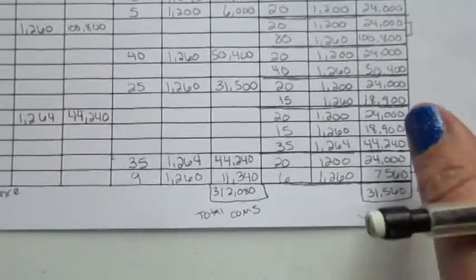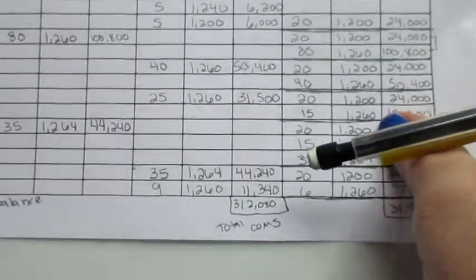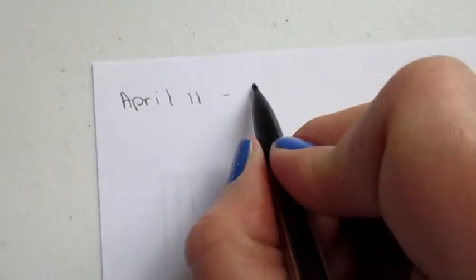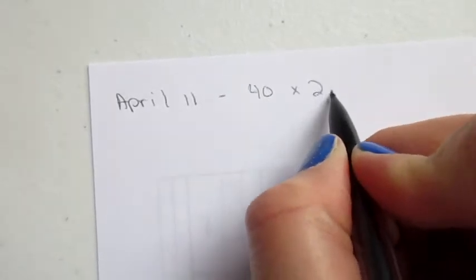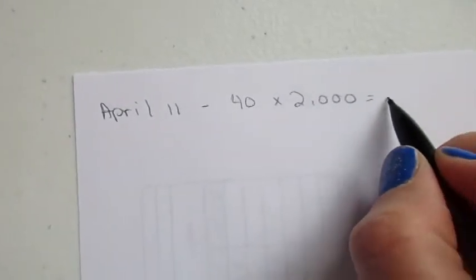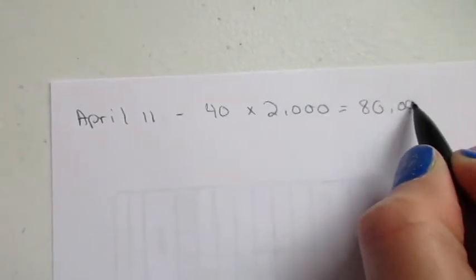Now, the next thing we're going to do is, I'm going to flip this over. Again, I'll give you guys a spreadsheet to do this in, but the next question asks us to determine the total sales. Okay, so I'm going to look through my transactions, and on April 11th, I had a sale of 40 items for $2,000 per item and a total of $80,000.